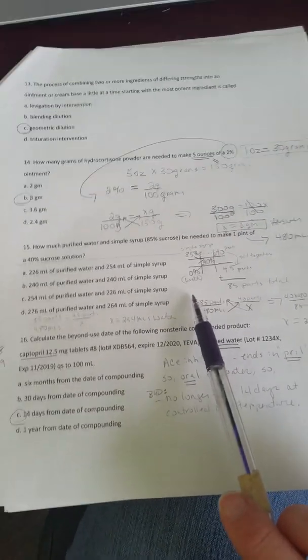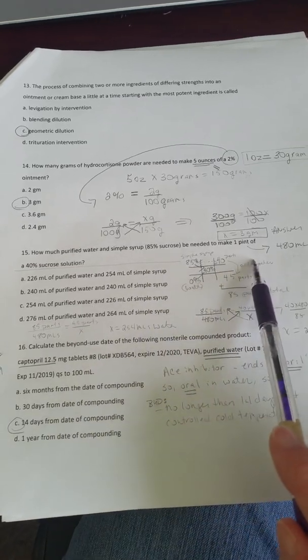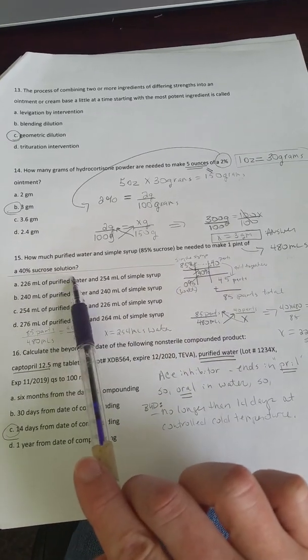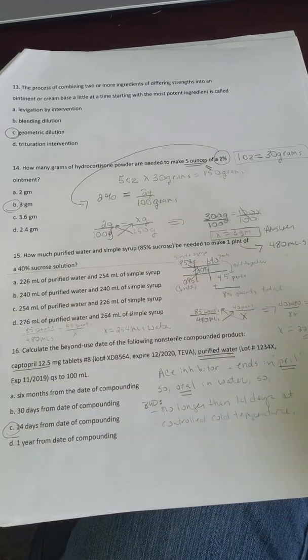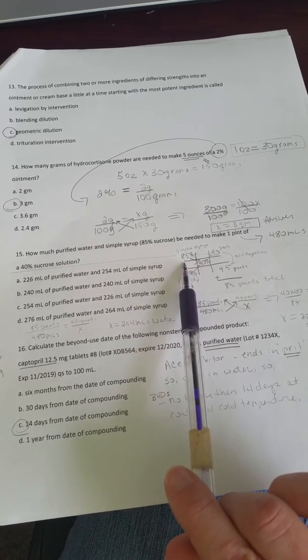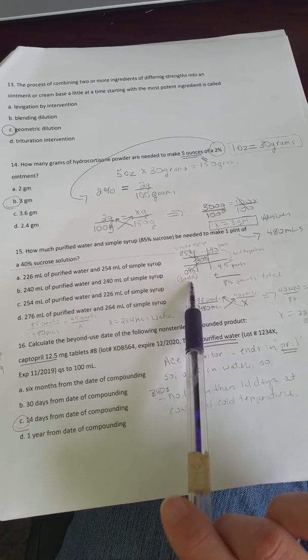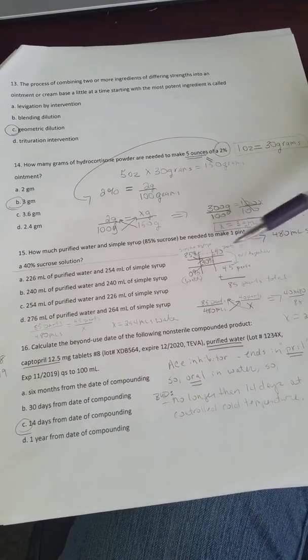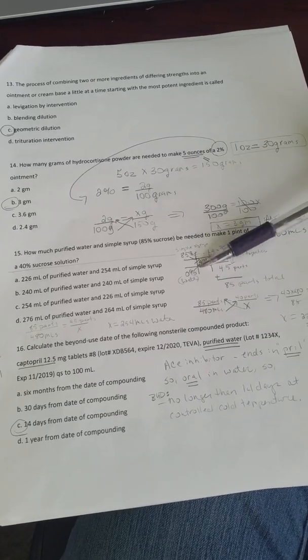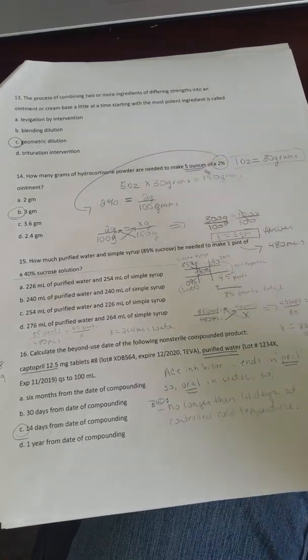All right, so for number 15, how much purified water and simple syrup are needed to make 1 pint of a 40% sucrose solution? We're going to use our alligation method. We're going to put the highest quantity, 85, up here, and water, so that's going to be 0%. Your 85 minus the 40 gives you 45 parts. Your 40 minus 0 gives you 40 parts. We'll have a total of 85 parts.